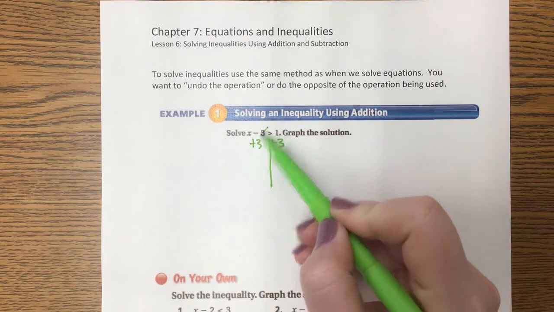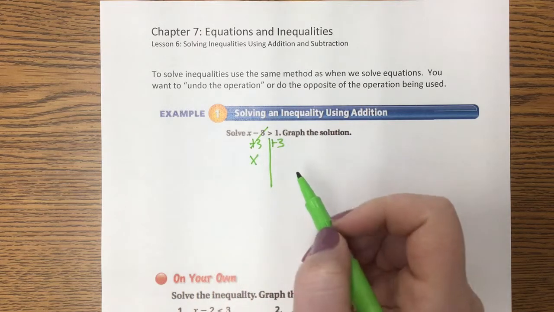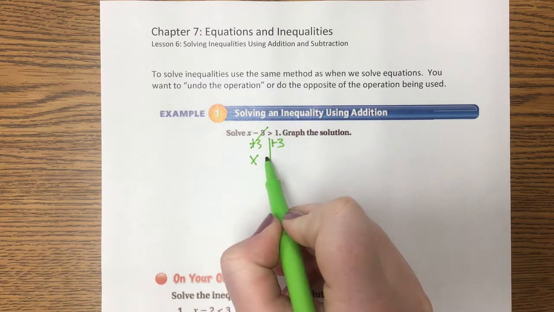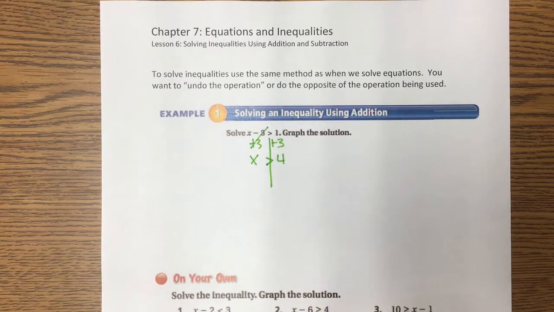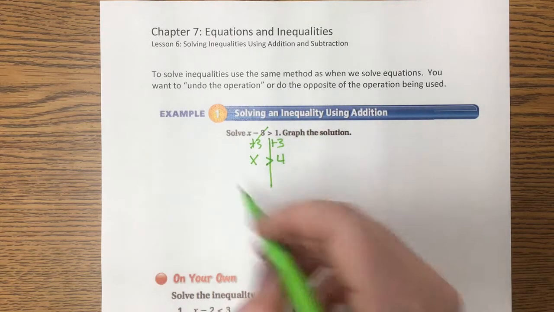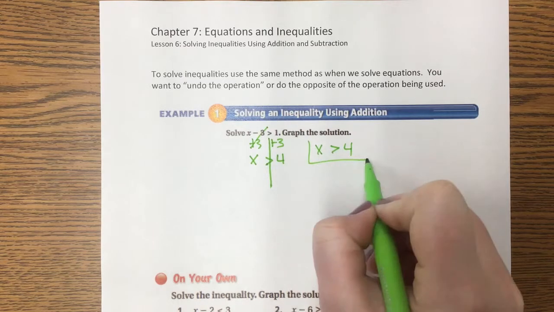Minus 3 plus 3 cancels out because that's just 0. Bring down my x. I have x is greater than 1 plus 3, which is 4. So my solution is x is greater than 4.